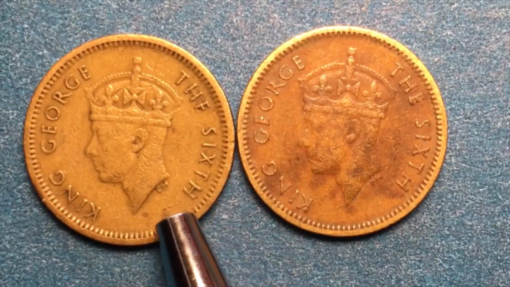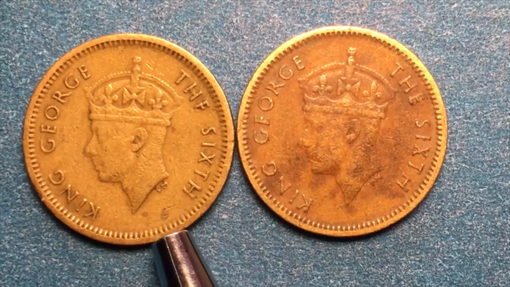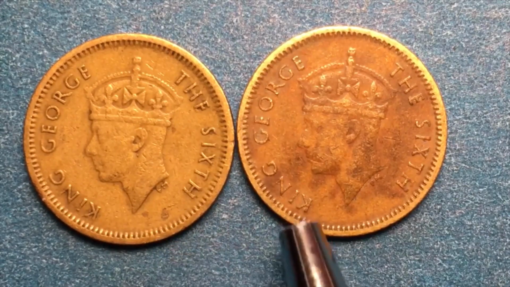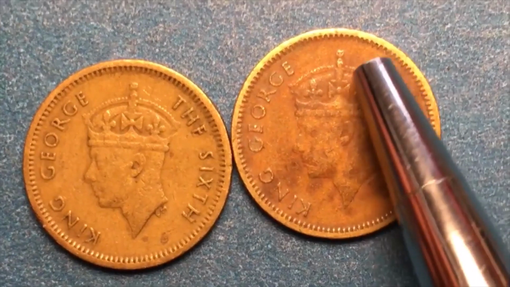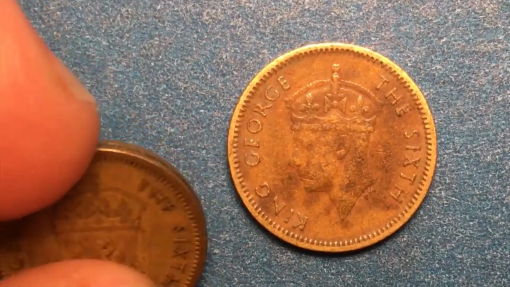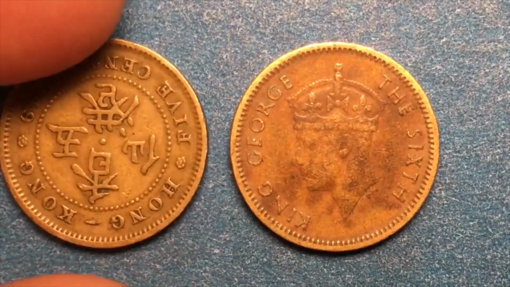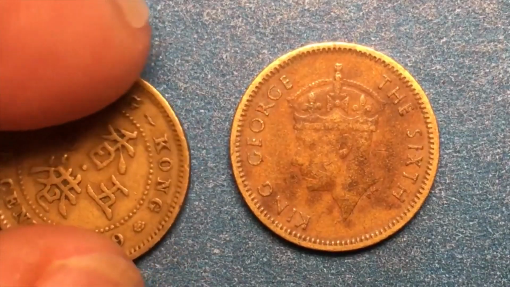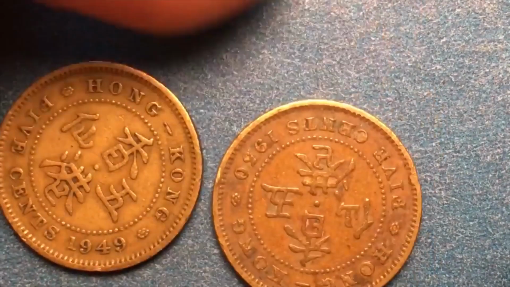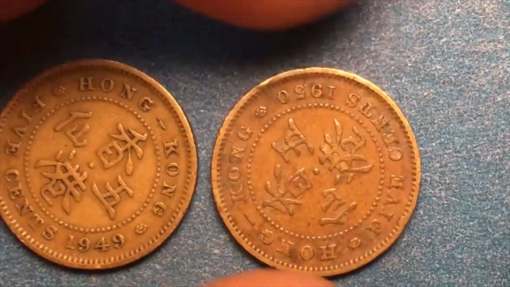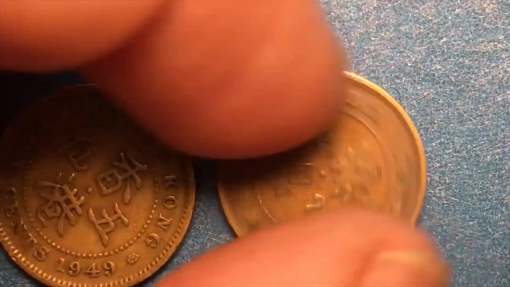They had to take that off because in 1948, India achieved its independence, and so they had to take it off the British coins. So these two from 1949 and 1950 do not say Emperor of India, and they also have George VI on them.